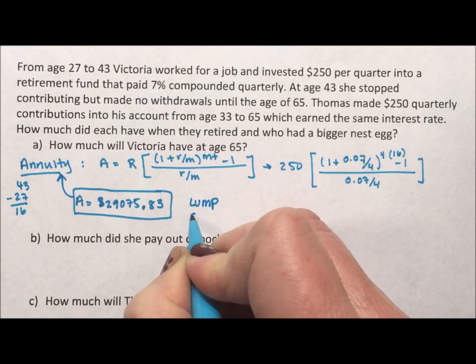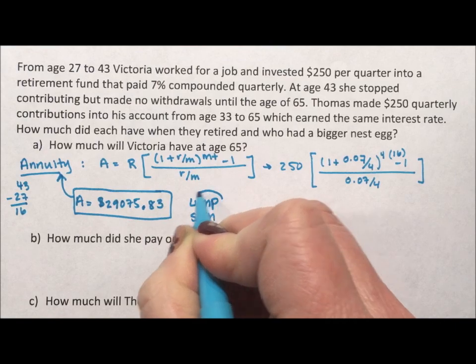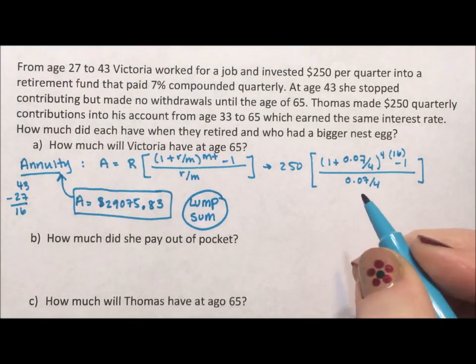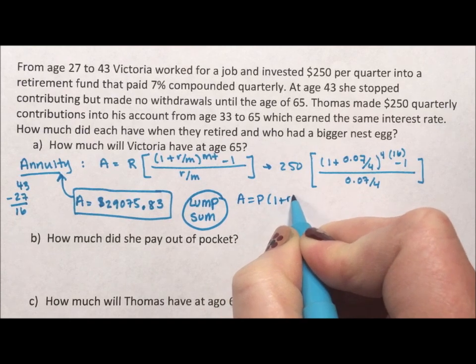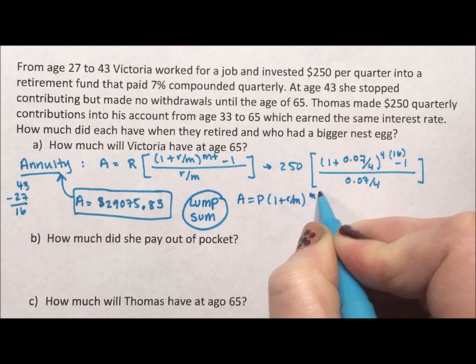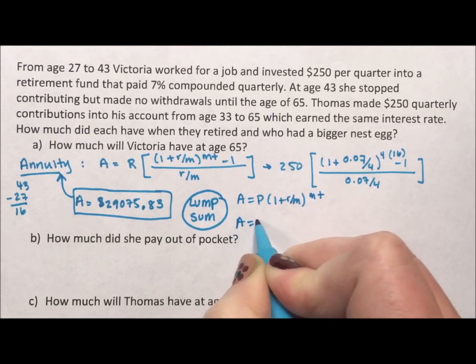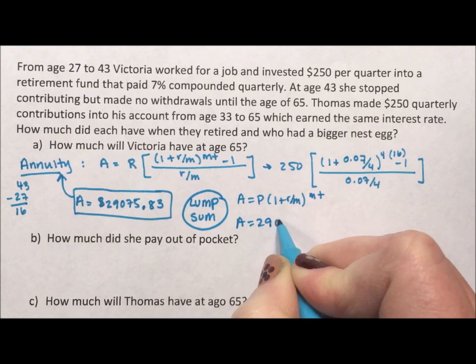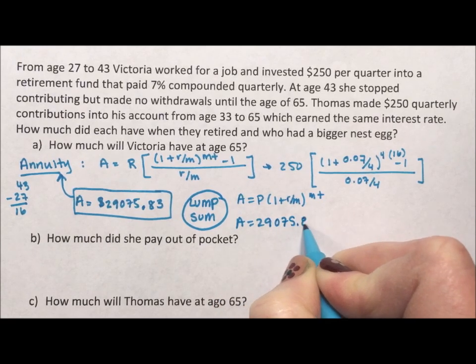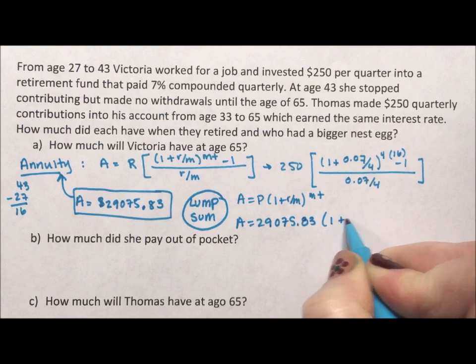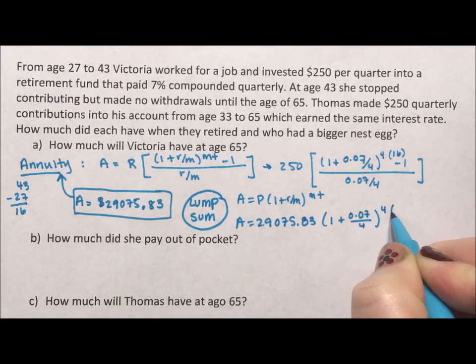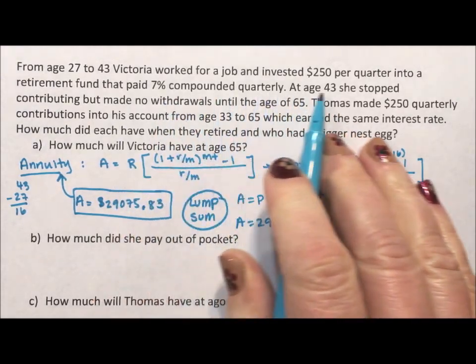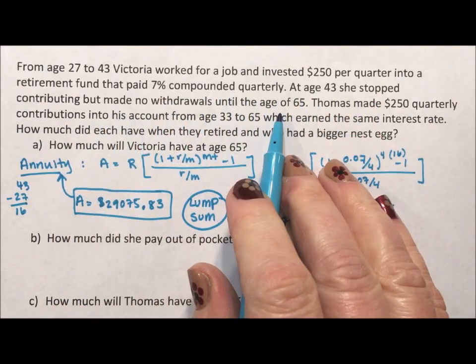Our lump sum is a compound interest. A equals P 1 plus R over M to the MT. So A is equal to this 29,075.83, 1 plus 0.07 divided by 4 to the 4 times, so we have to figure it out.